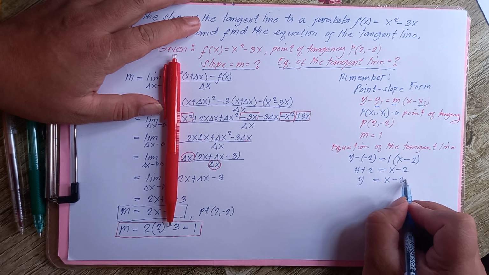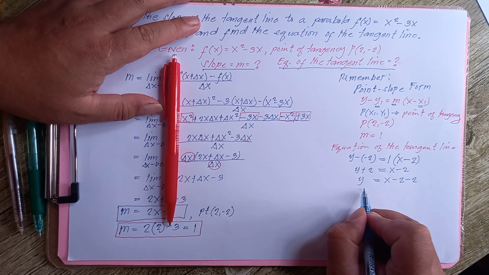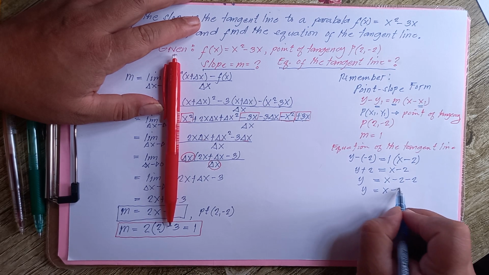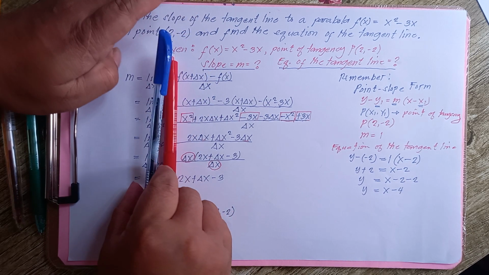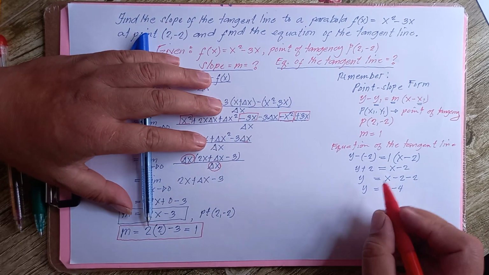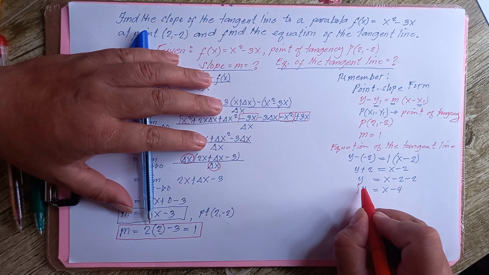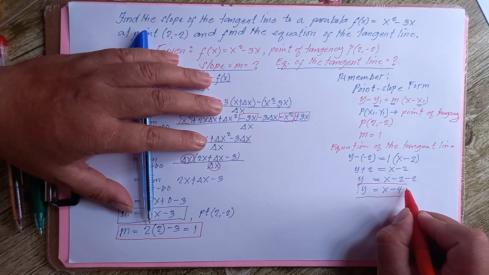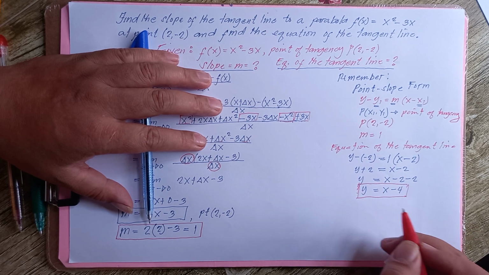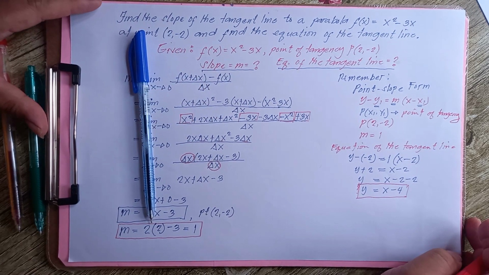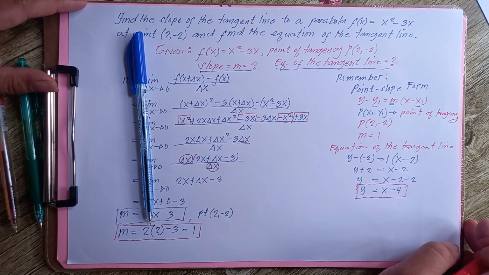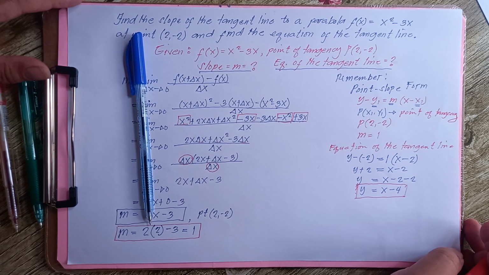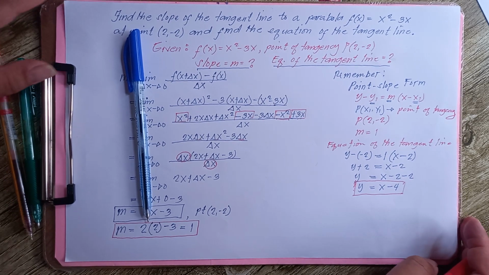Transpose that one, it will give you minus 2. So your y now is equal to x minus 4, and this is now the equation of the tangent line. So the equation of the tangent line is y is equal to x minus 4.